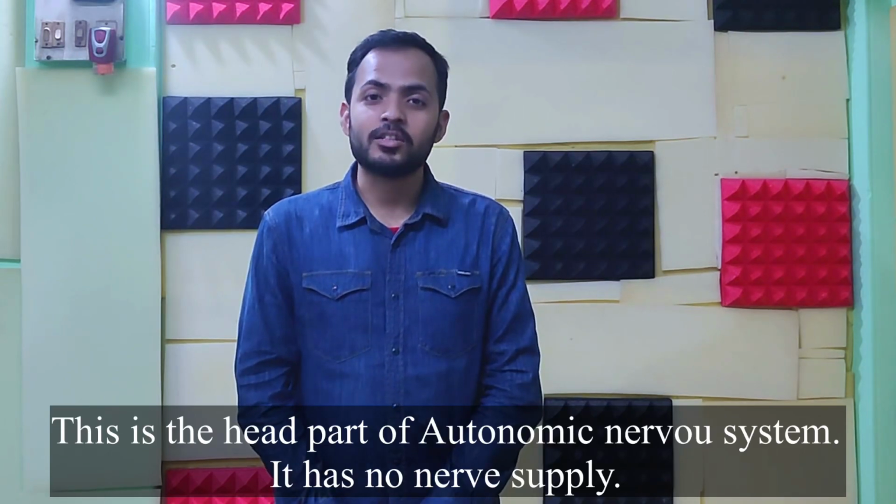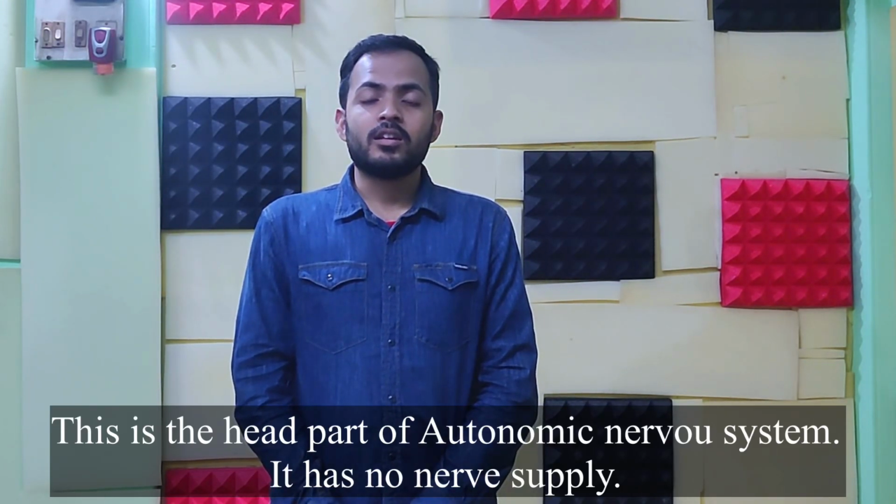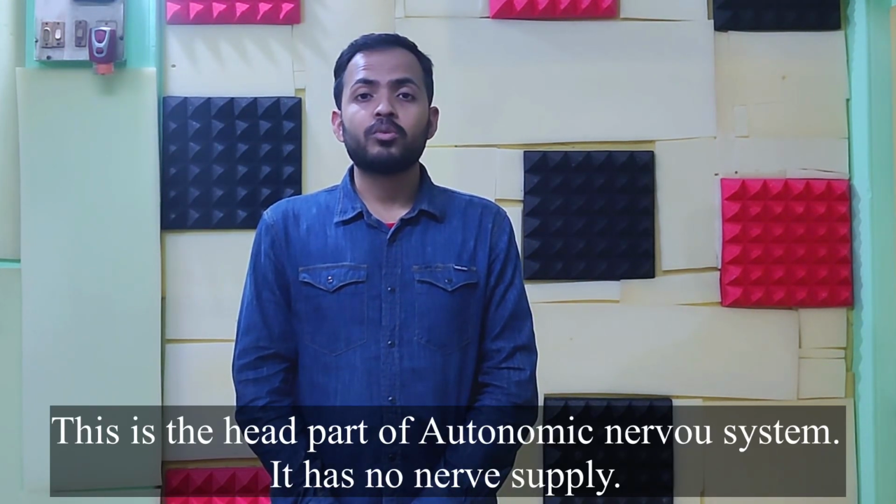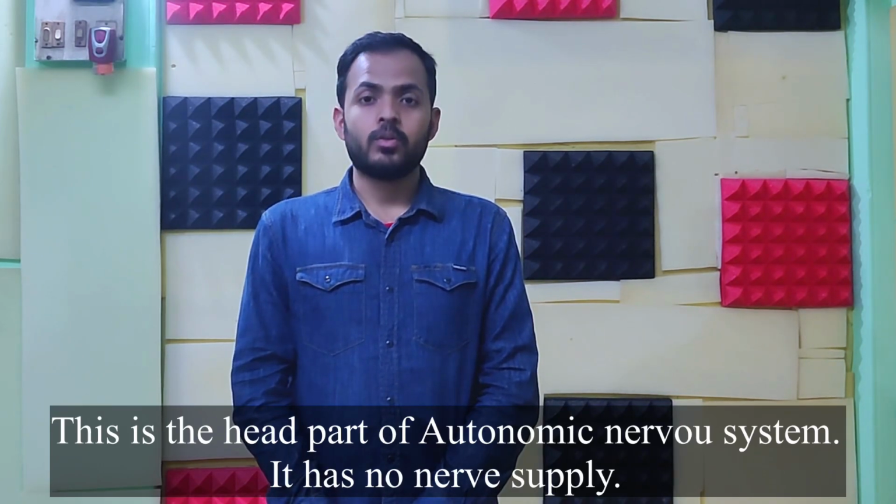Here is the catch. This is the head part of the autonomic nervous system. So it doesn't have any nerve supply, just like our cerebrum and cerebellum. Here the nerve cells originate. So the cerebellum doesn't have nerve supply, along with the hypothalamus. So what is the difference?